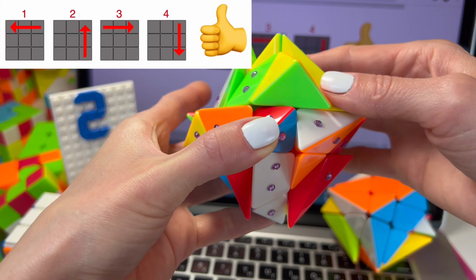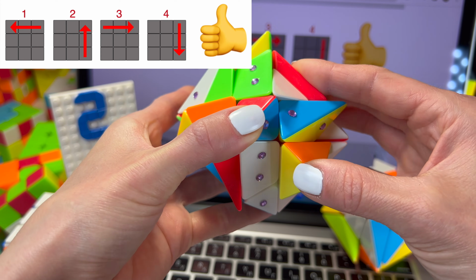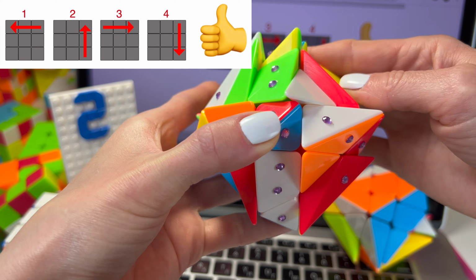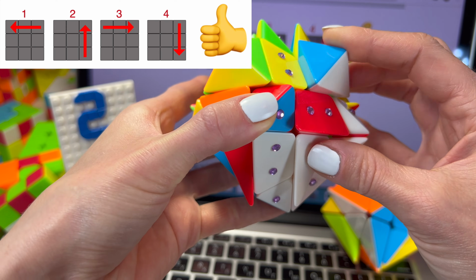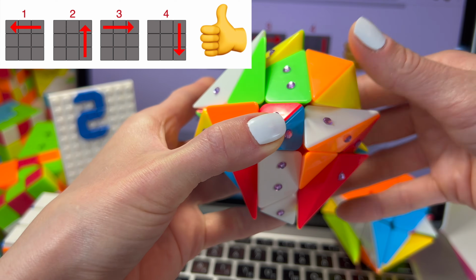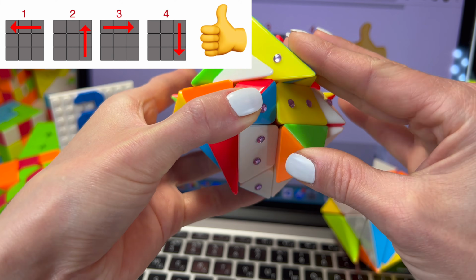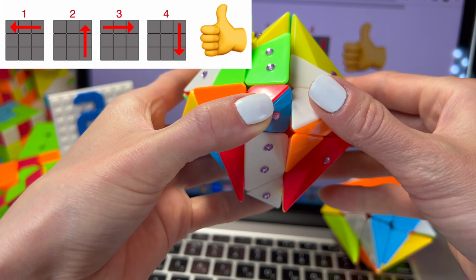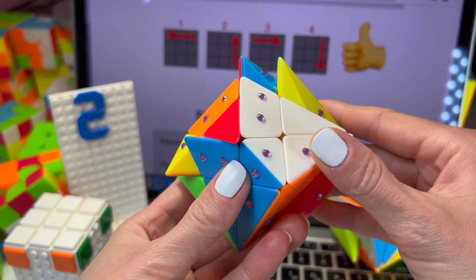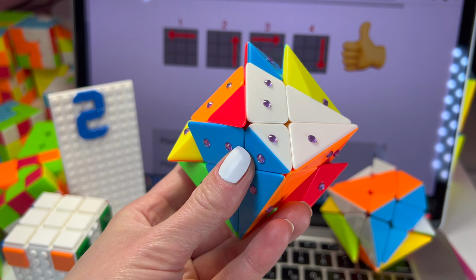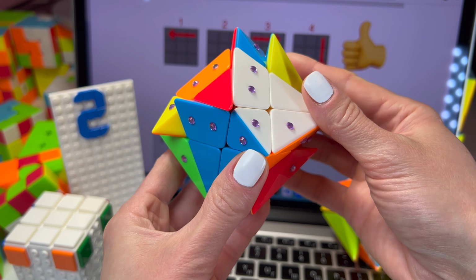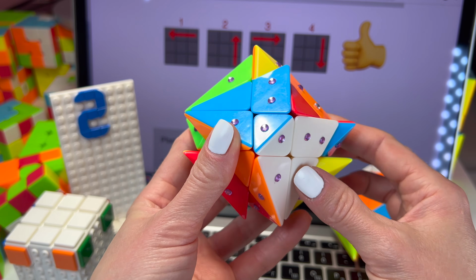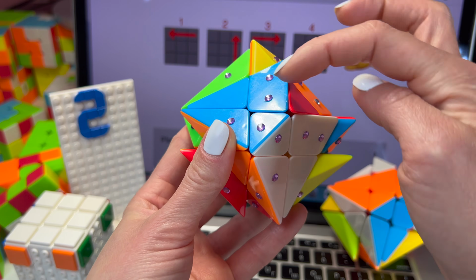The white corner is solved. Now I'm going to solve the corner between the white and blue edges.